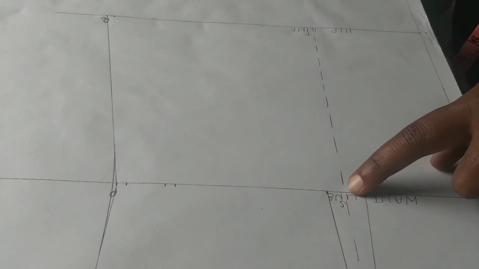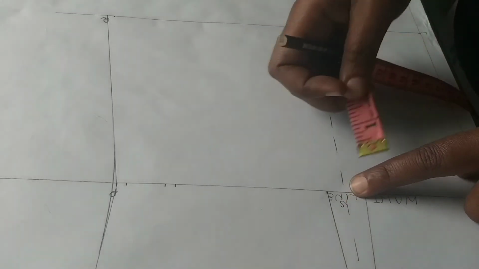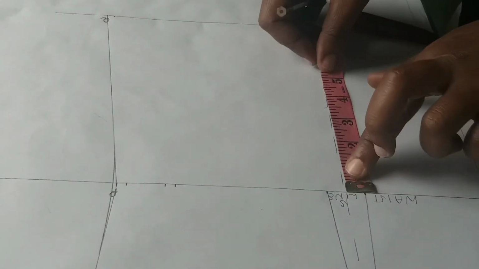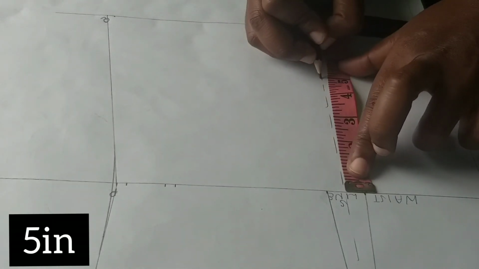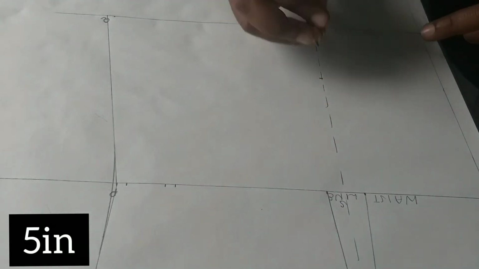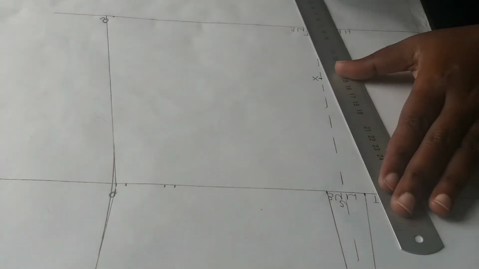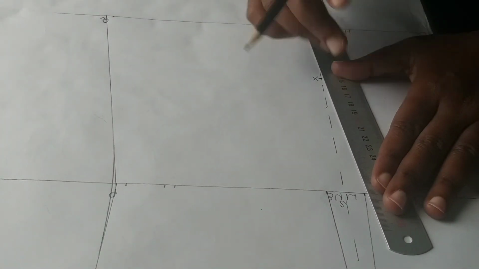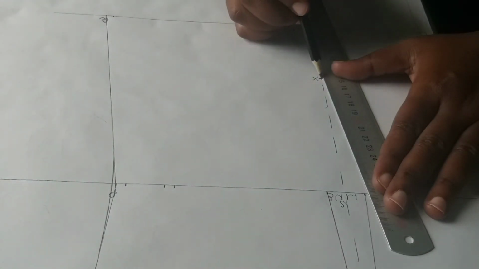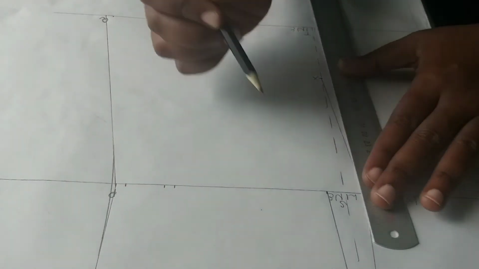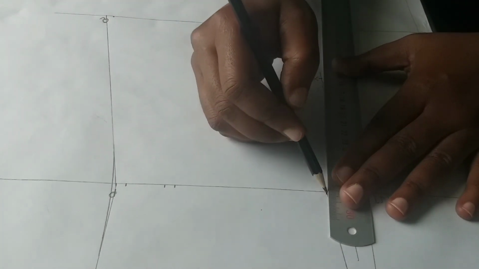From point S on the waistline, measure 5 inches down and label as point X. Again, connect point X to the points on the waistline.